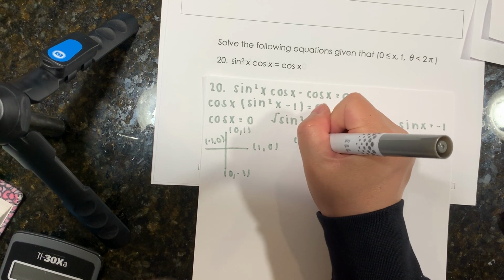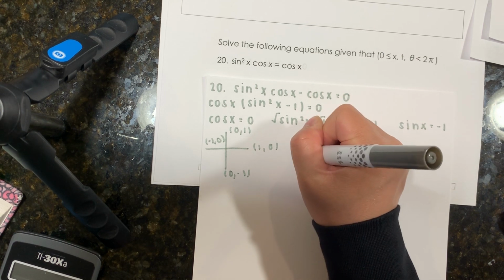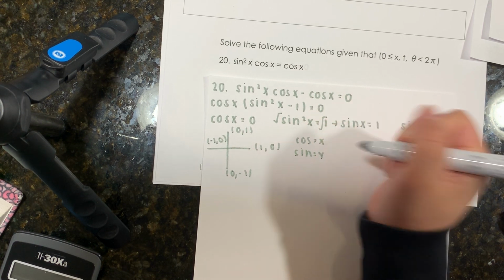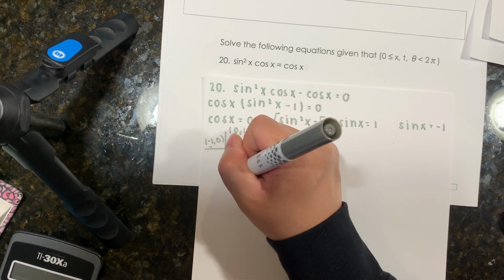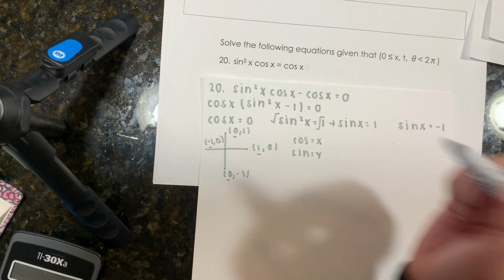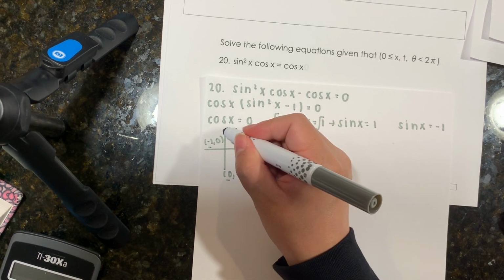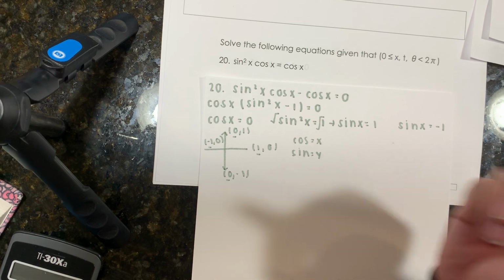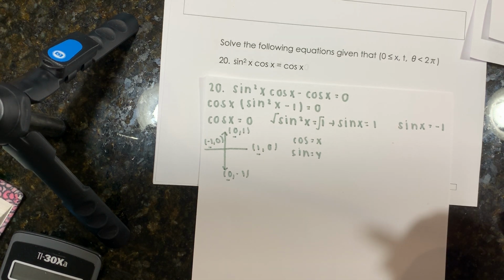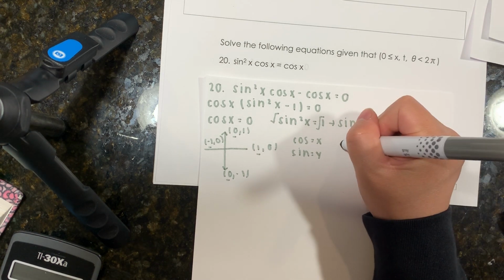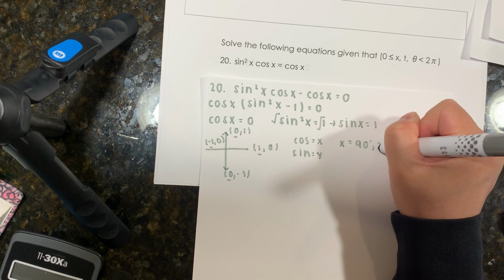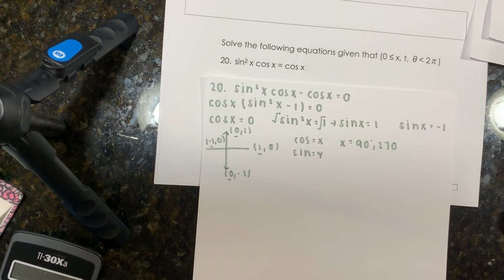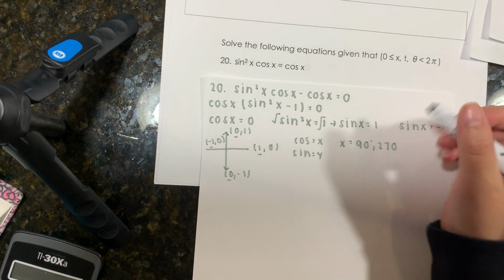And cosine is equal to the x-coordinate. Sine is equal to the y-coordinate. So let's just start with x. I'm going to underline all the x-coordinates. So I'm looking for where x is equal to 0. And that would be at 90 and 270. So I'm going to write x is 90, 270. We're not done because we actually have to convert that to radians.